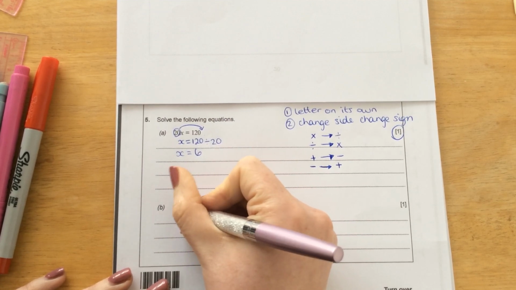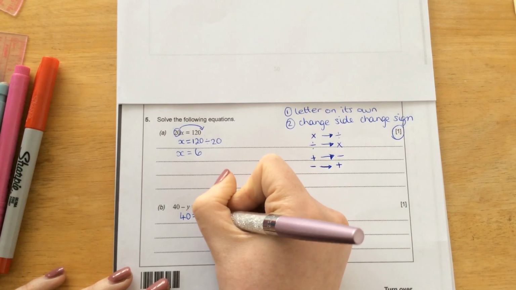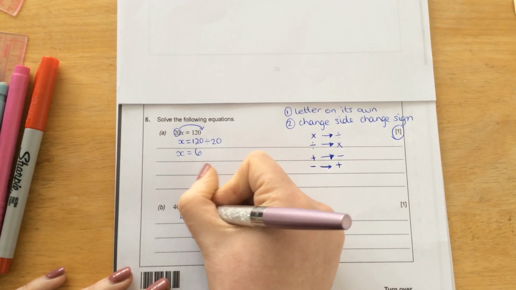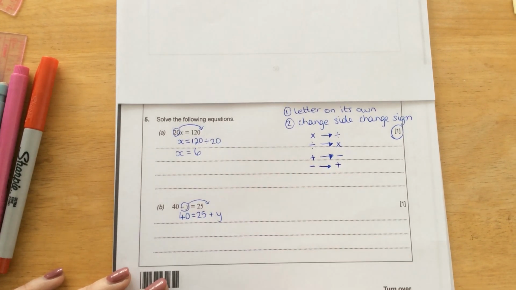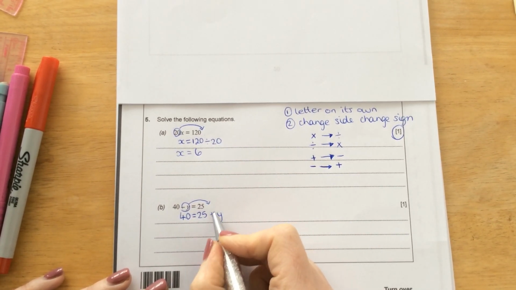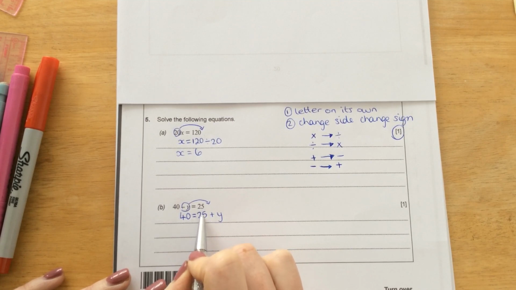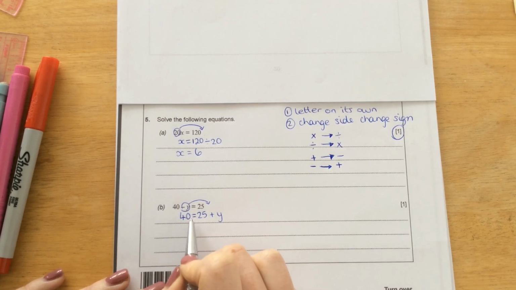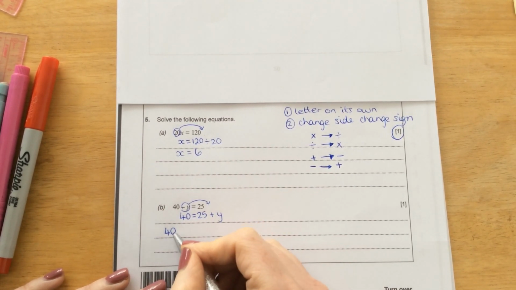So keep the 40 here, equals in a nice straight line. 25 was there first. And I can take that minus y over to the other side to become a plus y. So now we know that y is positive now, because it's got that plus there. I still need to get it on its own. So to get that y on its own, I bring the 25 over to the other side. So 40 was already there. Don't be rude and steal its seat.